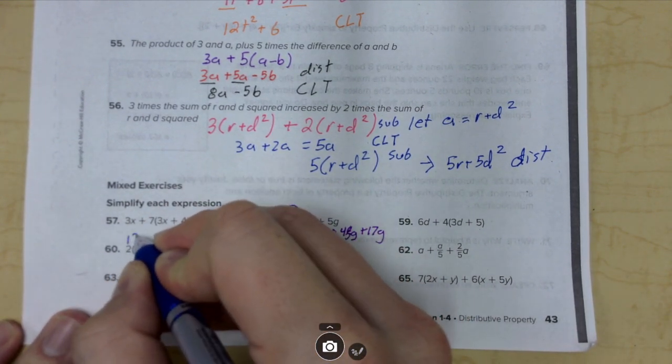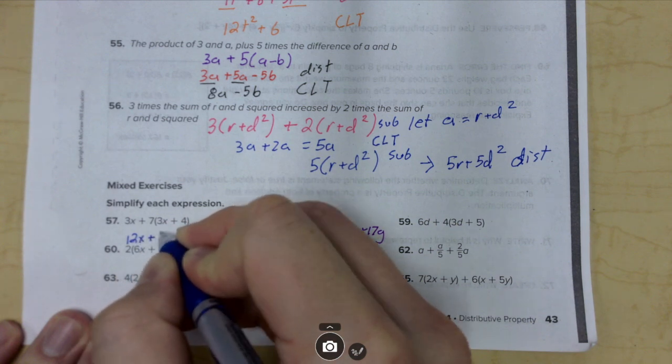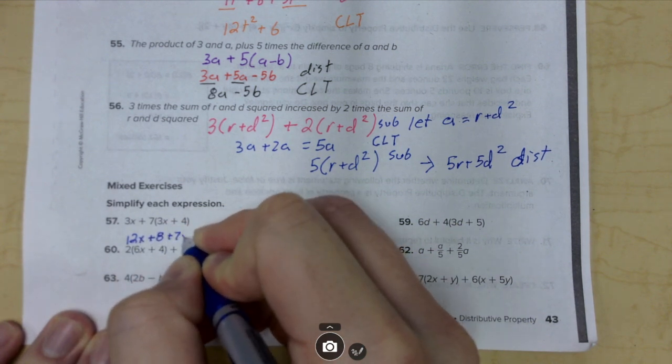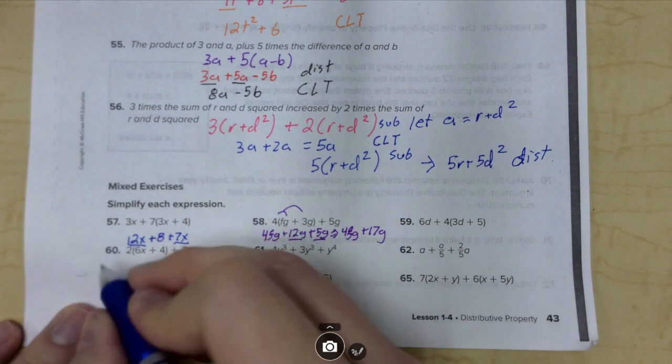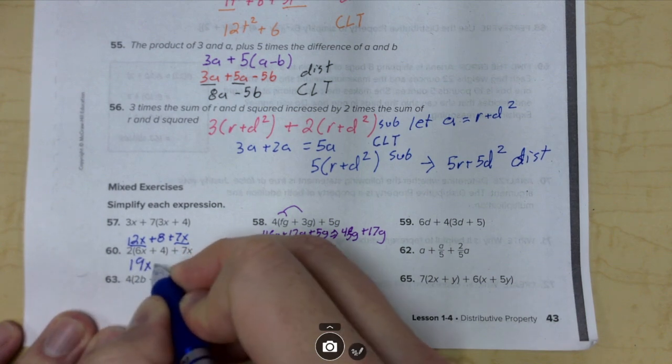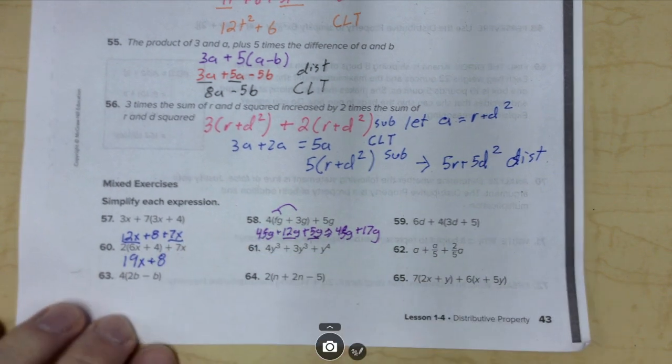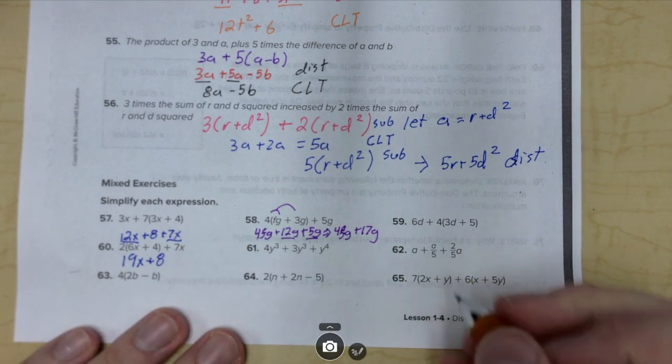60. Using my distribution, we'll do the distribution on top. That gives us 12x plus 8 plus 7x. 12 and 7 give us 19x plus 8. 62.